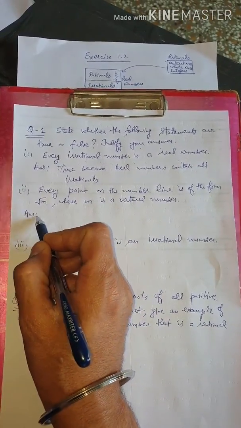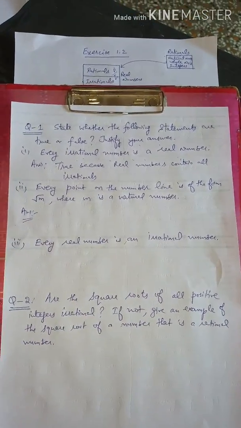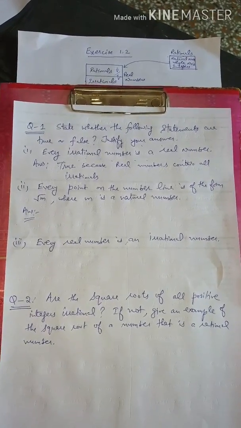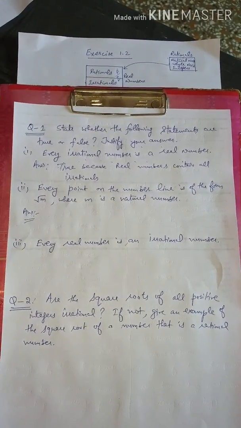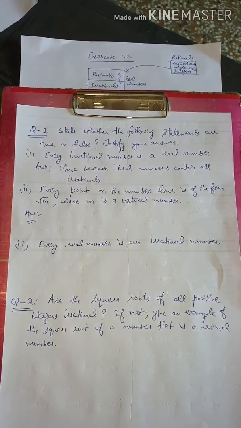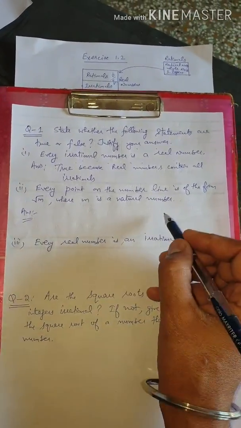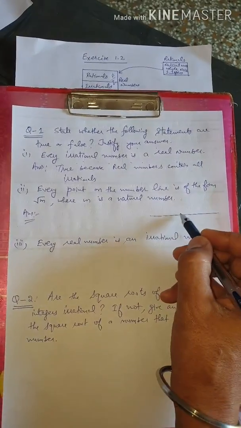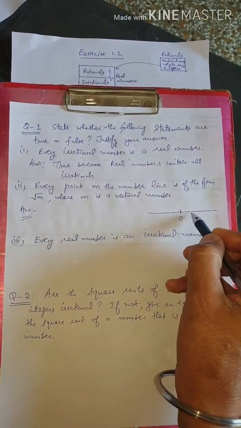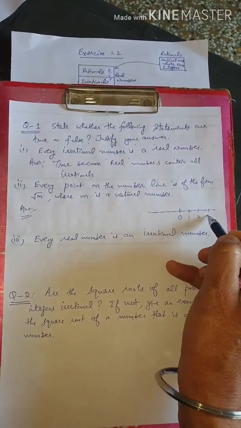Now question number 1, second part. See what is given. Every point on the number line is of the form square root of m, where m is a natural number. I hope you know about the number line. Usually we mark the number line with these values.